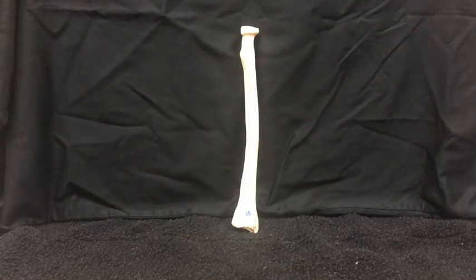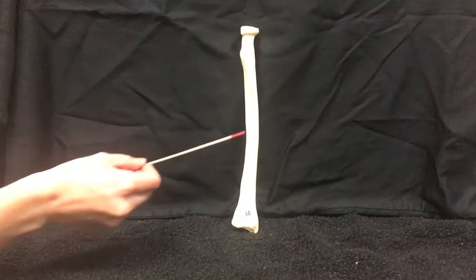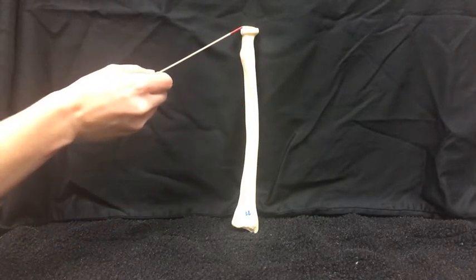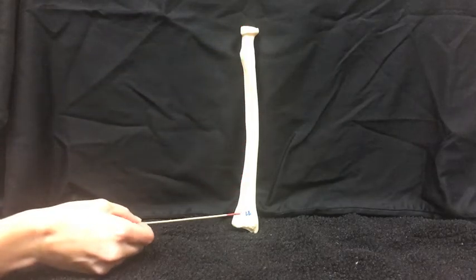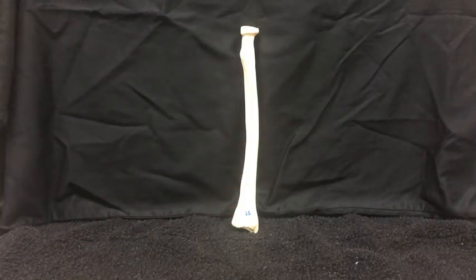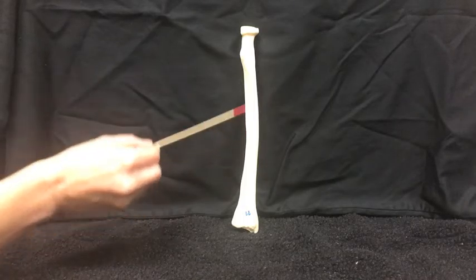The radius is structurally classified as a long bone, and like other long bones, it consists of a diaphysis, or shaft, and an epiphysis at each end. At birth, the radius consists of only a diaphysis with hyaline cartilage caps at either end.